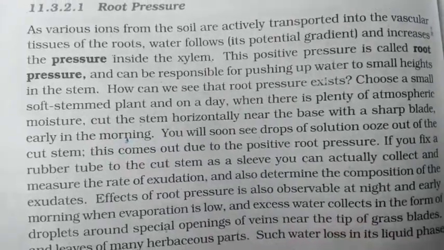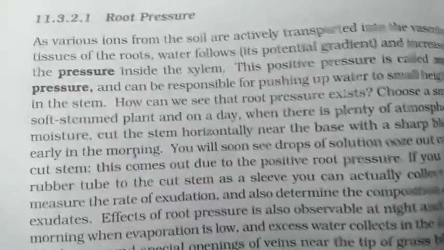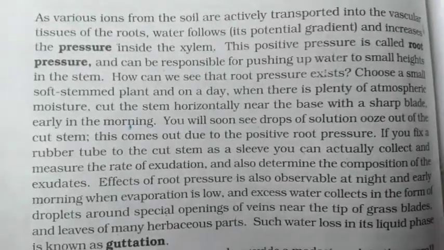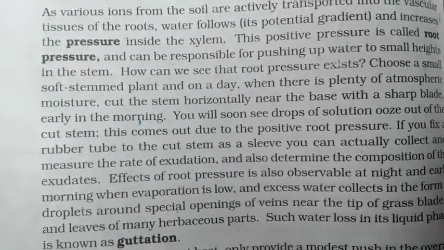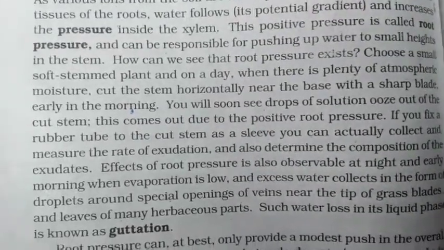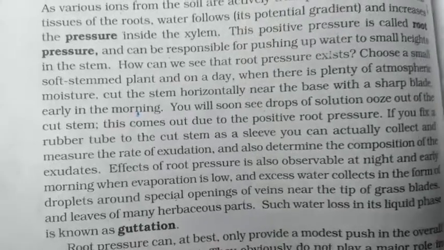We can choose a small, soft-stemmed plant, and on a day when there is plenty of atmospheric moisture, cut the stem horizontally near the base with a sharp blade. Early in the morning, you will soon see drops of the solution ooze out of the cut stem. This comes out due to the positive root pressure.